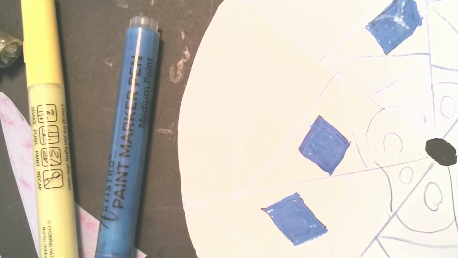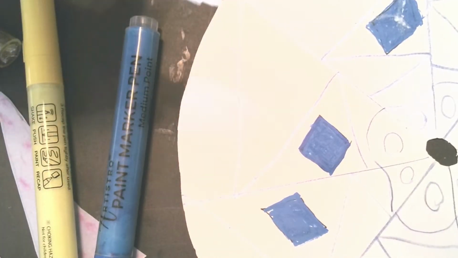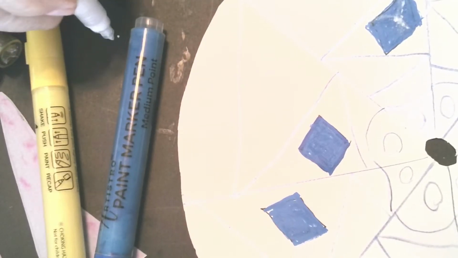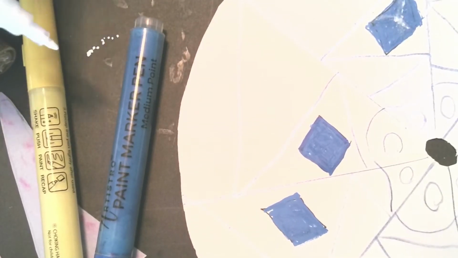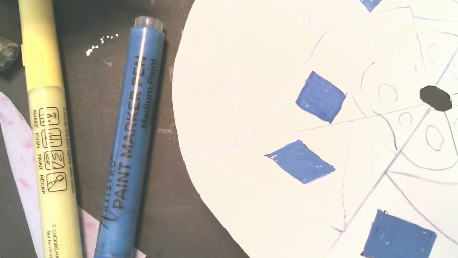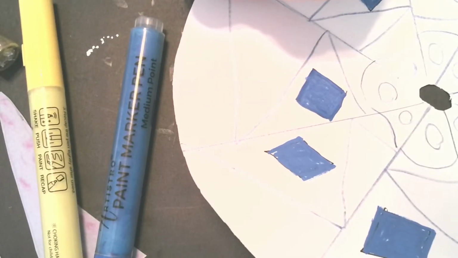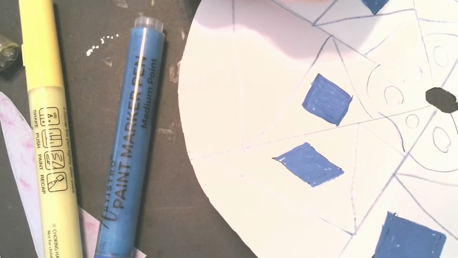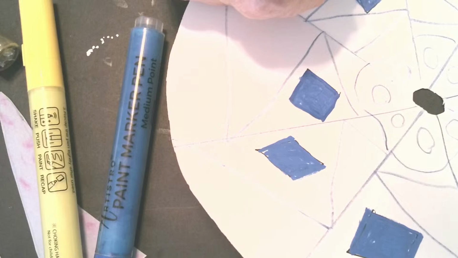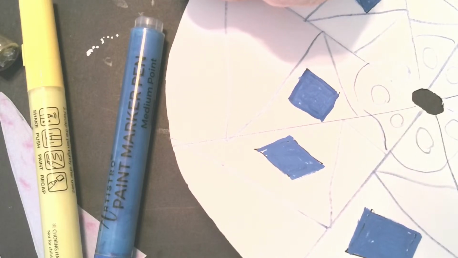Or I've got white pencils, white pens. This is a white acrylic, and I have to make sure that it works. Look at that.